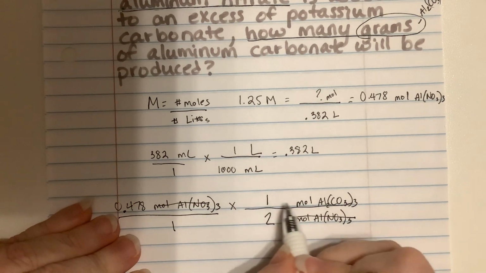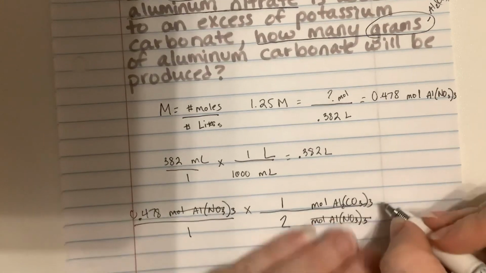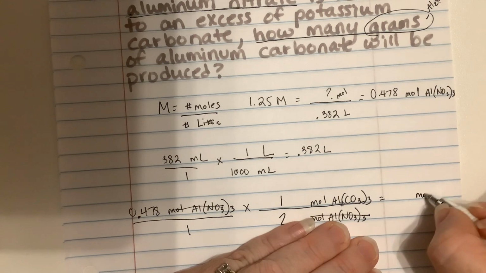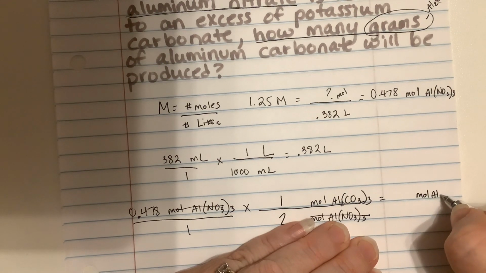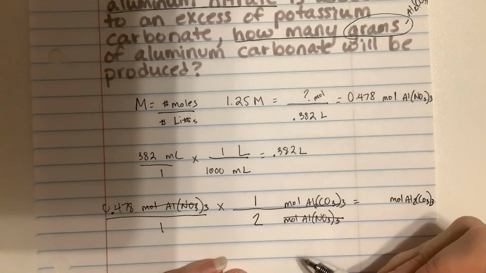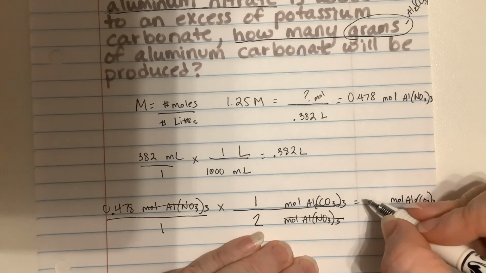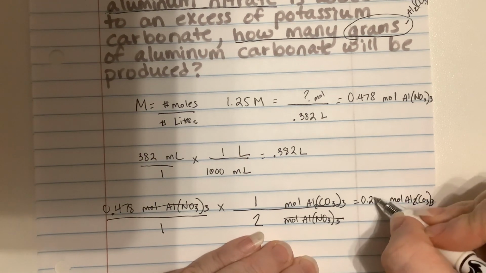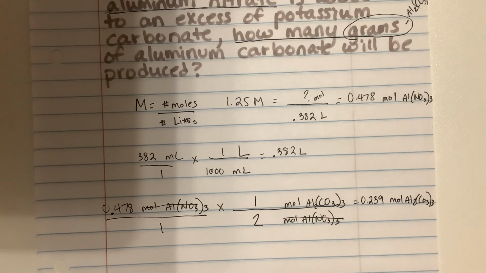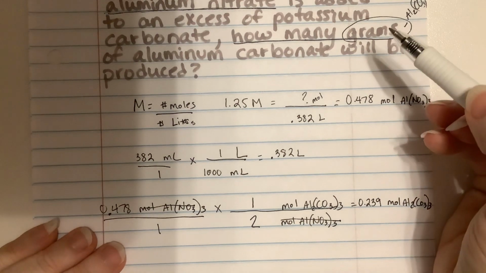When it's set up this way, it's 0.478 divided by 2. That is going to give me the moles of aluminum carbonate. What does my math tell me? 0.239. Hooray! I now have the moles, but I want grams.